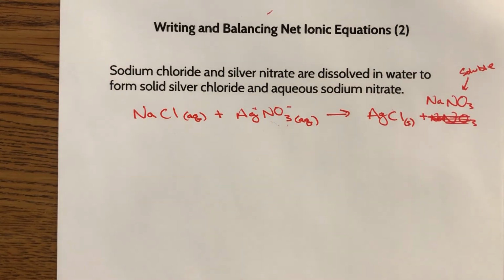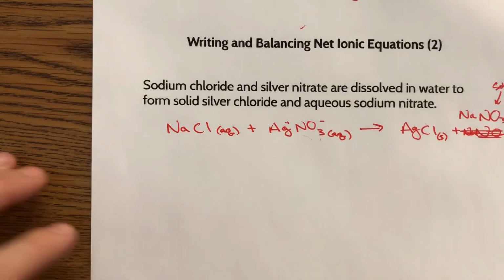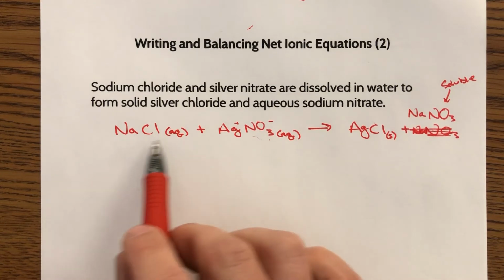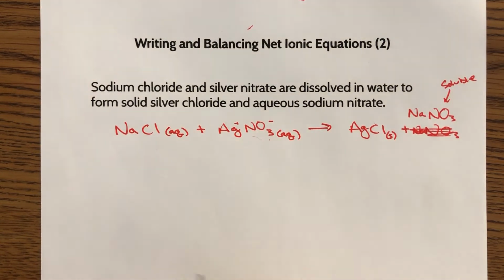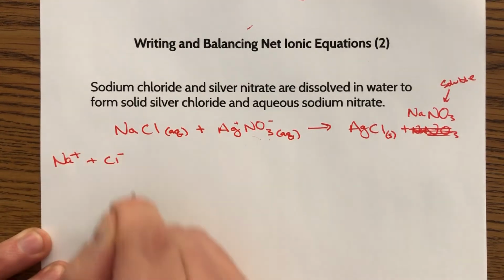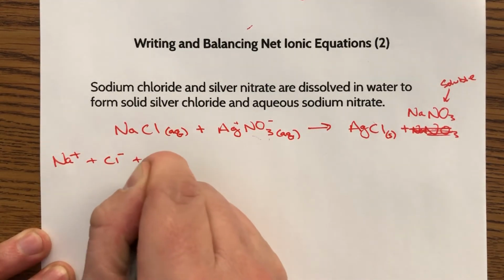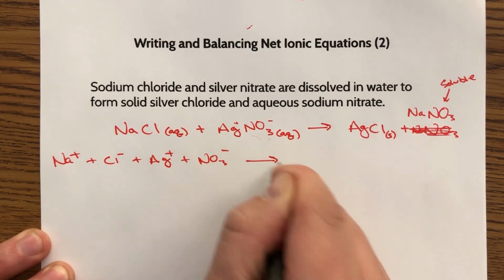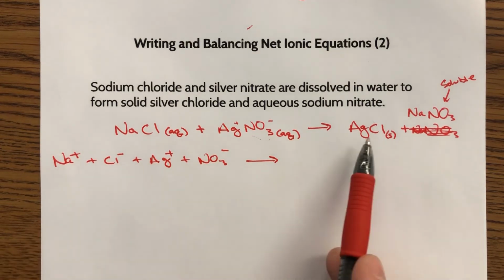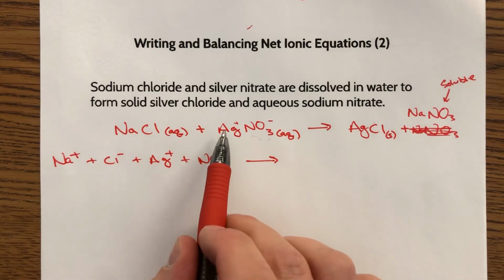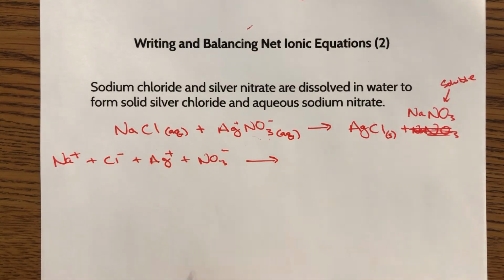Now let's go down below, and we're going to write out the complete ionic equation, because in reality these are not together. They're separated because they're aqueous. So let's draw this out. We have Na plus, Cl minus, plus Ag plus, NO3 negative. I didn't have to balance this up here because it's 1-to-1 for everything. Sodium is going to give 1, silver is going to give 1, and it balances out pretty easily.